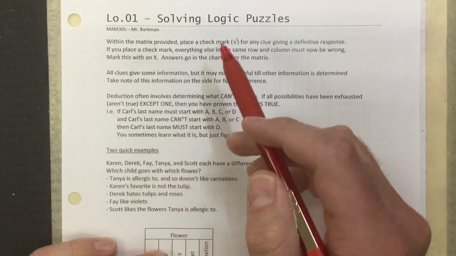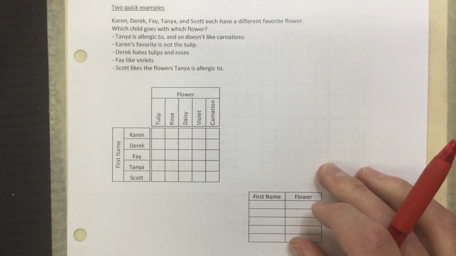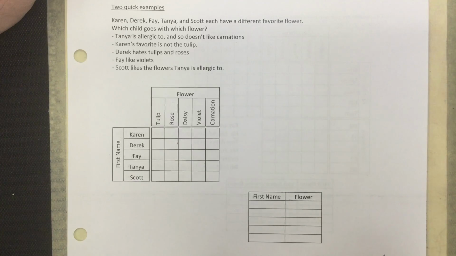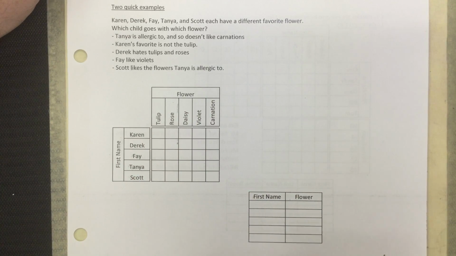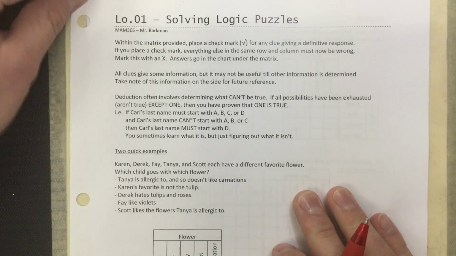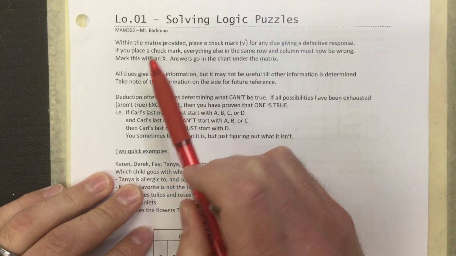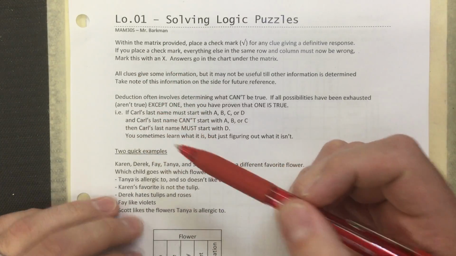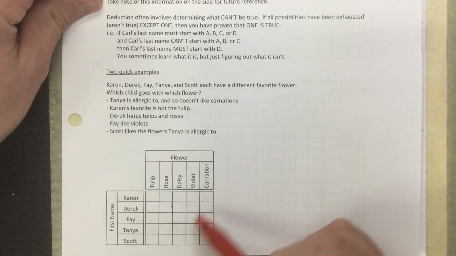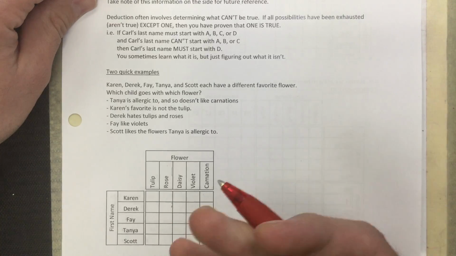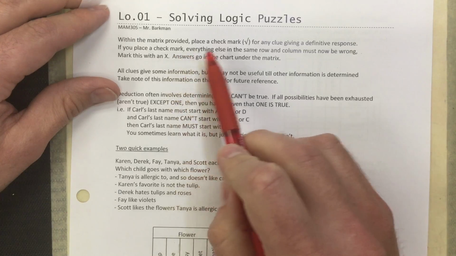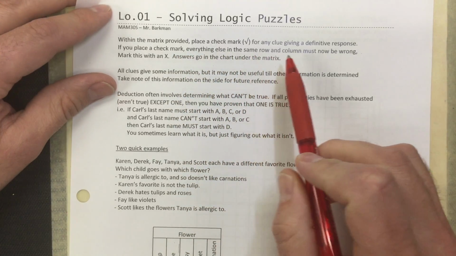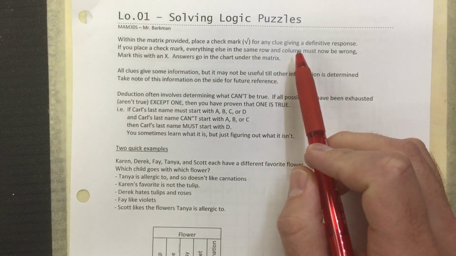So we're going to take a look at logic puzzles. Logic puzzles look something like this. This is a very simple one. It's just a simple box, a simple matrix that we're going to take a look at, and we're going to look at how we solve something like that. So what you're going to be given is a matrix. A matrix just means a grid which will be filled in with, well, check marks and X's in this case. So inside this matrix, we're going to place a check mark for any clue that's giving a definitive response.